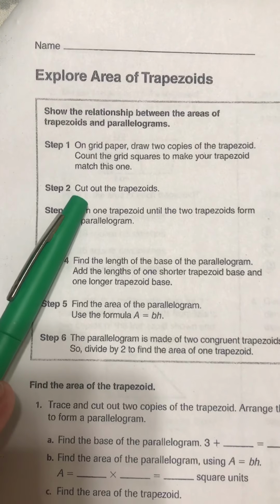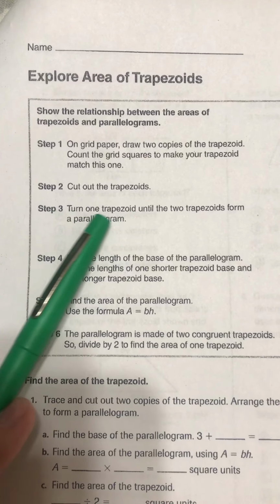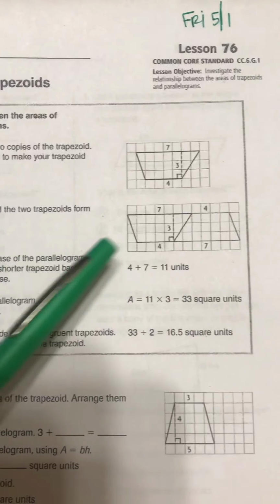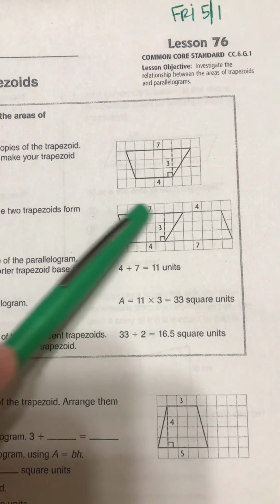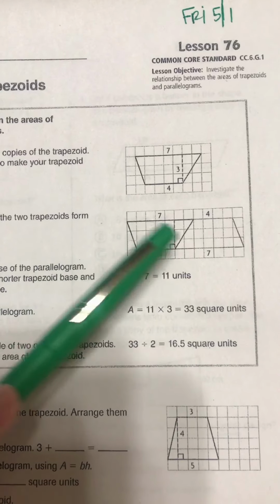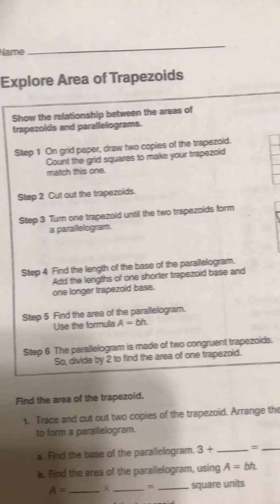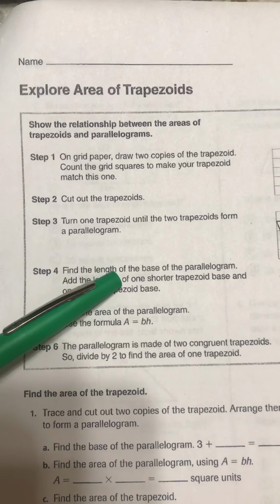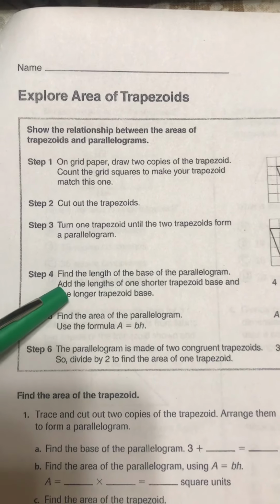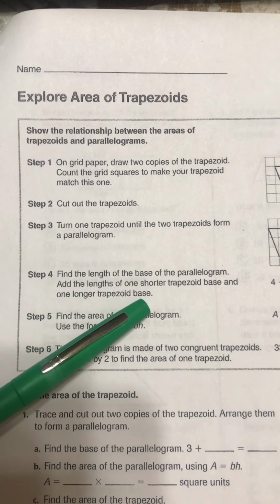Step 2, cut out the trapezoids. Step 3, turn one trapezoid until the 2 trapezoids form a parallelogram. So here we can see a parallelogram with the two trapezoids together, and notice the 2 parallel lines on the side. That's why it's called a parallelogram. Step 4, find the length of the base of the parallelogram. Add the lengths of one shorter trapezoid base and one longer trapezoid base.